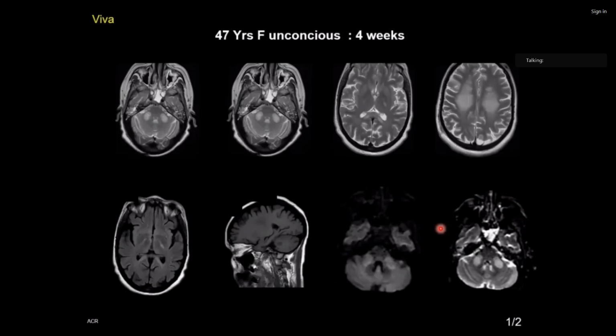There is diffuse hyperintensity in the central white matter of the centrum semiovale, and symmetrical hyperintensity in, are those the middle cerebral peduncles?